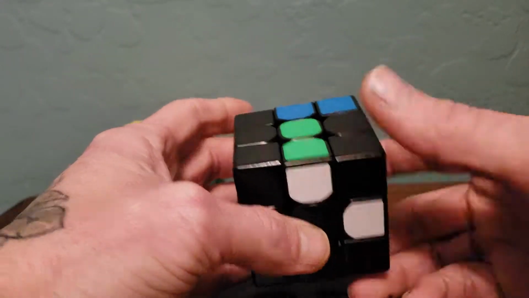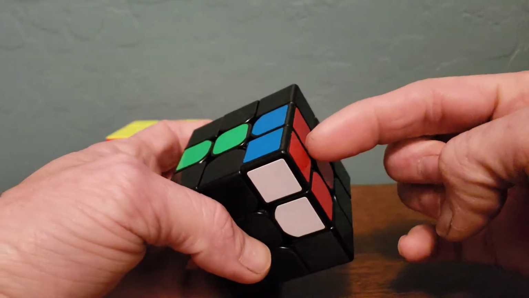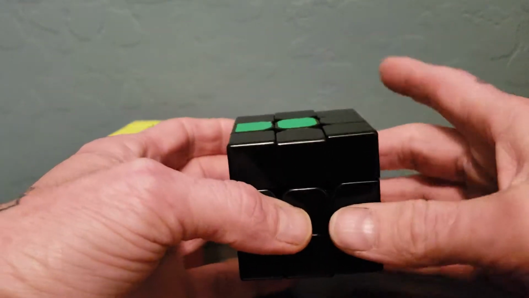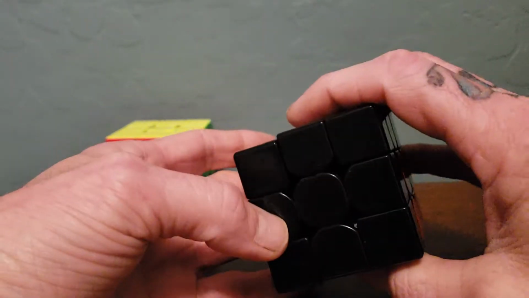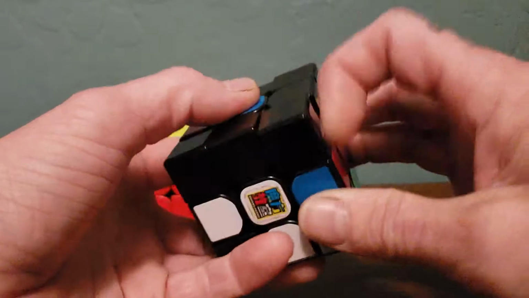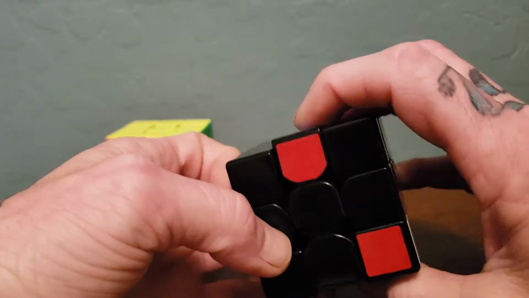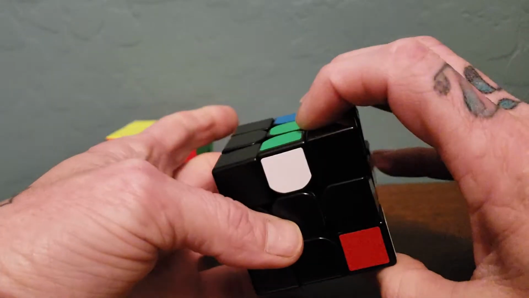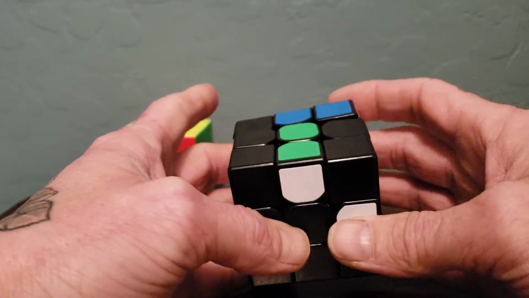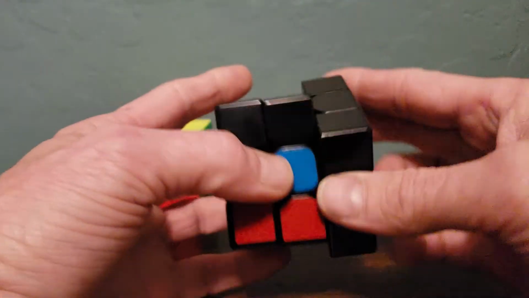I do an R2 to pair them up. U, so now I have a block here. R2, U, fat R back. That won't mess with any of these, and it'll fix this. So again, that's R, U prime, R prime, fat R prime, U2, fat R2, U, fat R2, U, fat R.